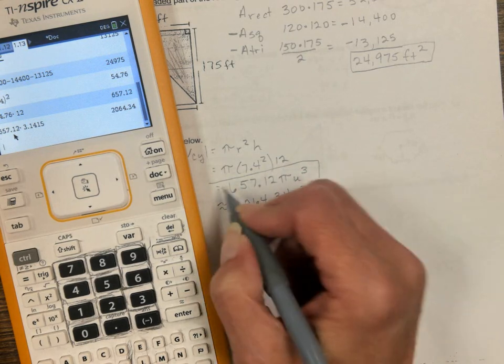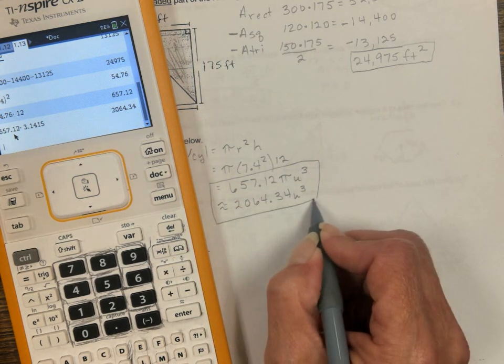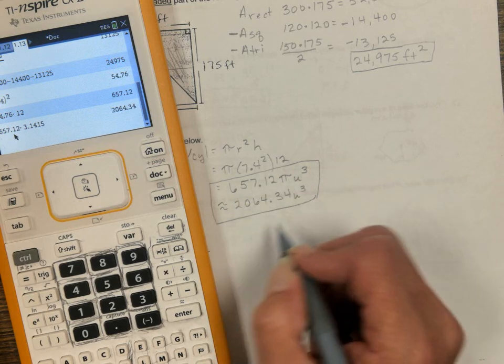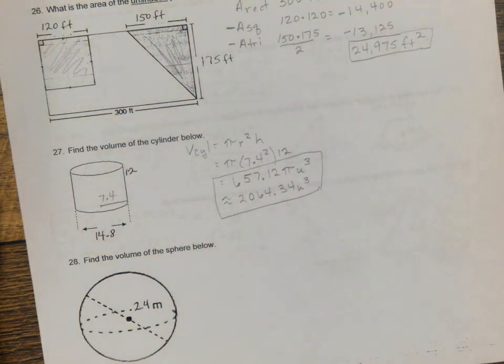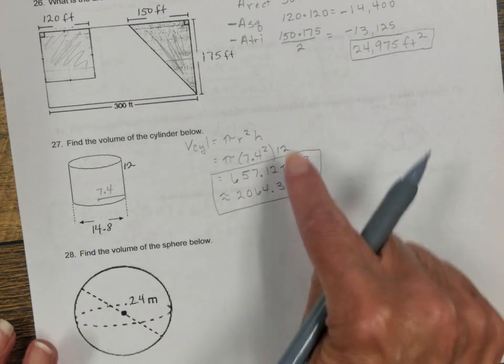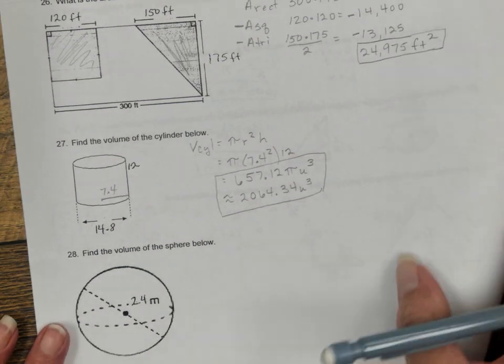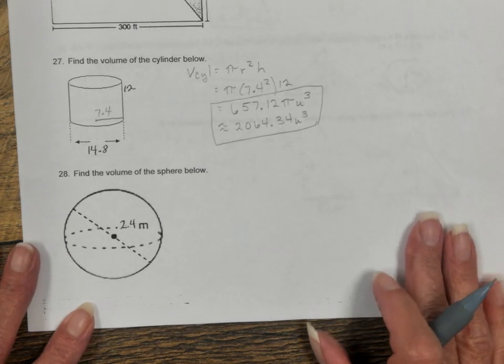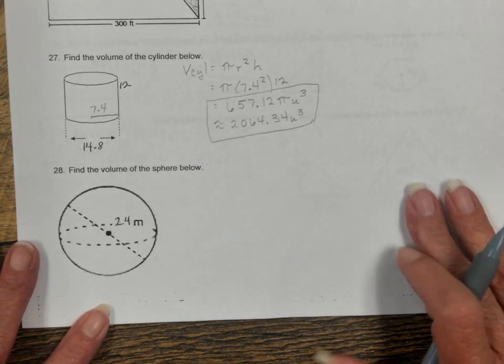Okay? So it depends on whether you're asked for the answer in terms of pi or as a complete decimal. But both of these answers are correct. It's just a matter of which format your test answer wants them in.